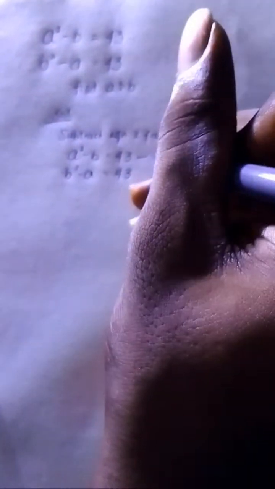So let's rewrite the equations. a squared minus b equals 43, and b squared minus a equals 43. We'll make the first one equation 1 and the second one equation 2.